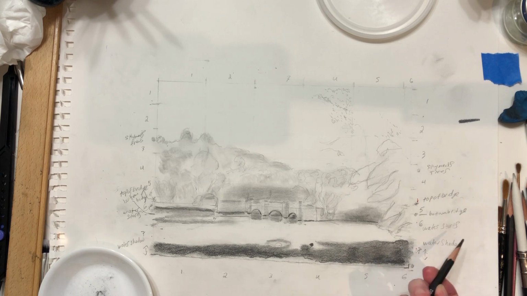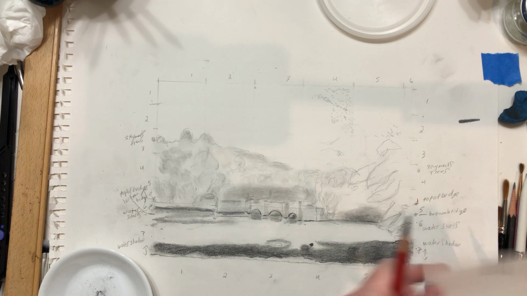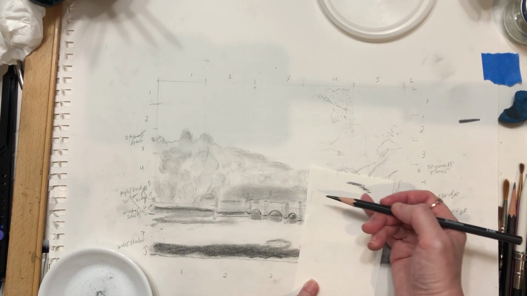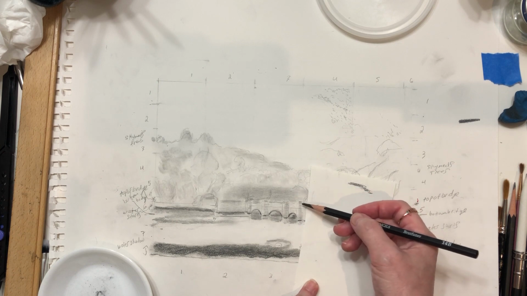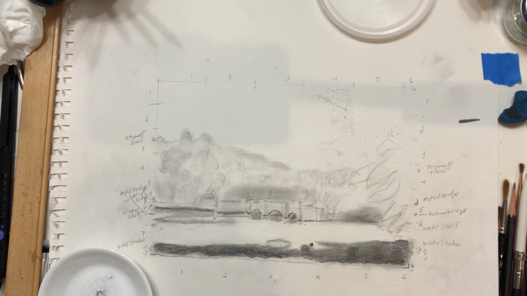And this is pretty messy. One thing you can do, if you're working on a drawing and doing some very delicate shading, I'm not going to do that for this one, but say you're doing a face and you want to work on a certain area, and you don't want to smudge what you did or get graphite on your hands, you can put another piece of paper or tracing paper over it.